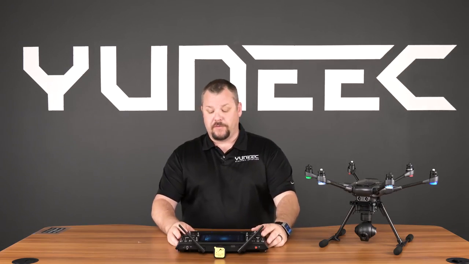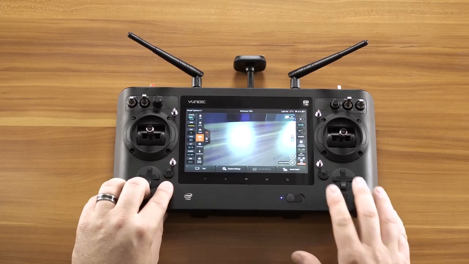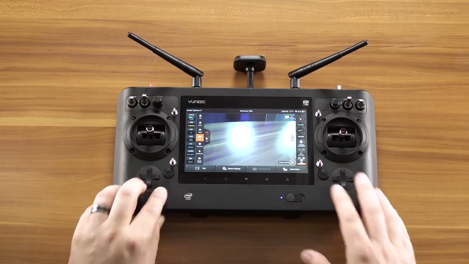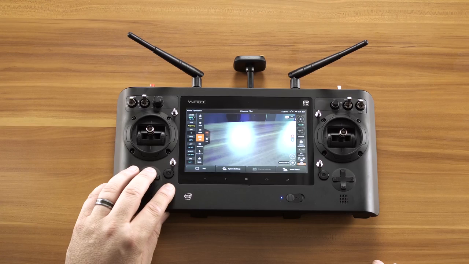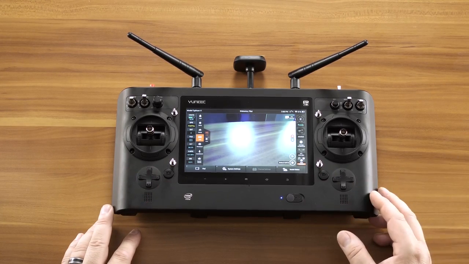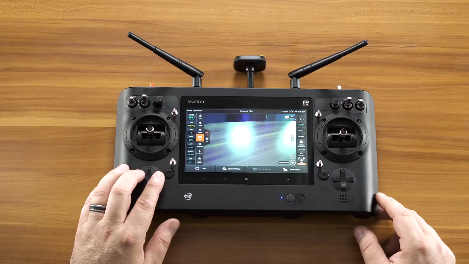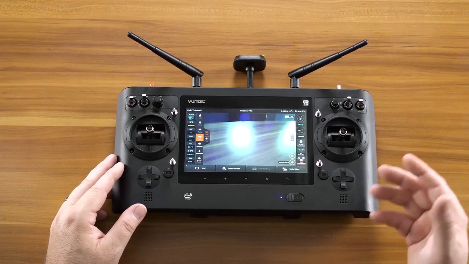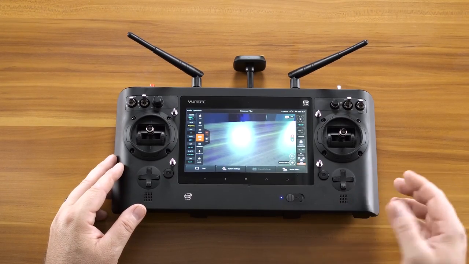On the face of the transmitter, we'll see 2 directional pads, as well as 2 physical buttons for our camera controls. The left side button will allow you to take stills with your camera. The right side button will allow you to start and stop video recording. The left directional pad will allow you to change exposure values and white balance. On the right side, the D-pad will control the trim functions.